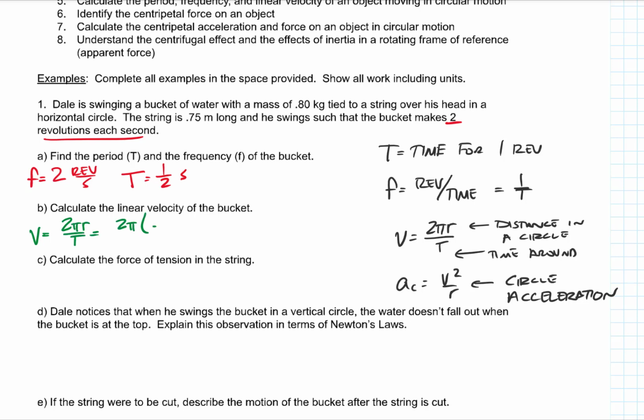So 2 times pi times 0.75, because that's the radius, divided by the period of 0.5 seconds. That makes my velocity 9.42 meters per second.